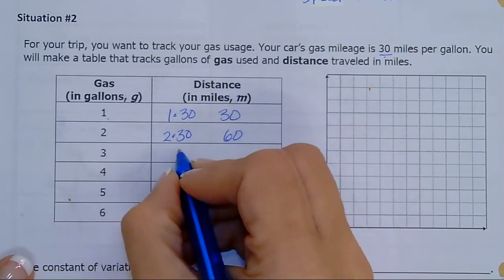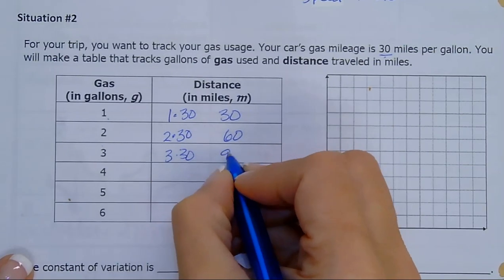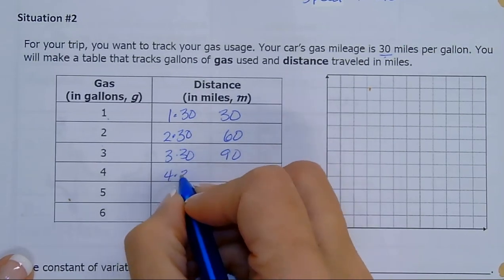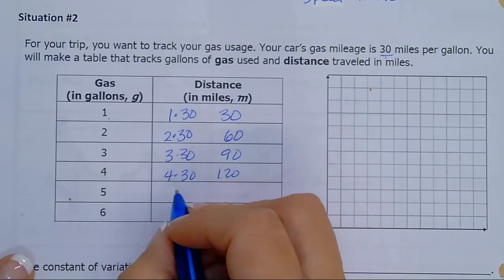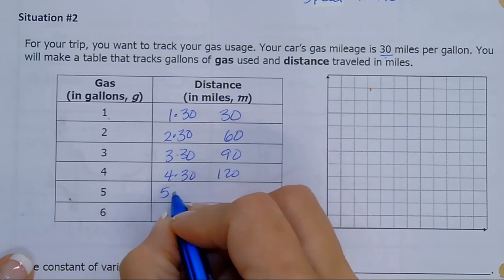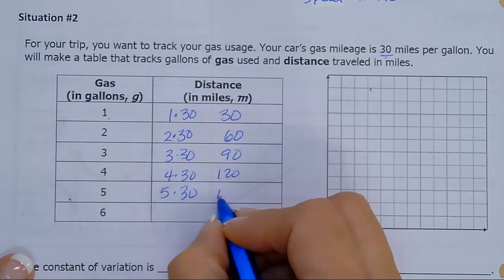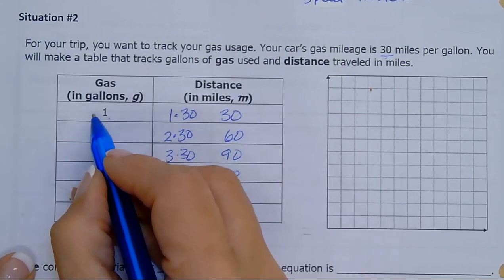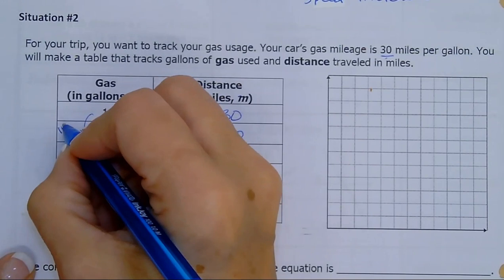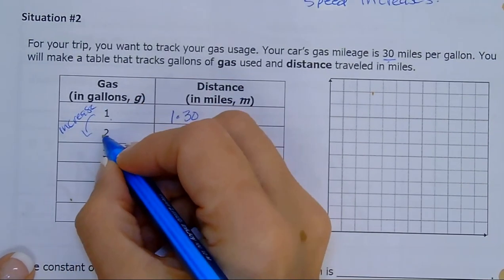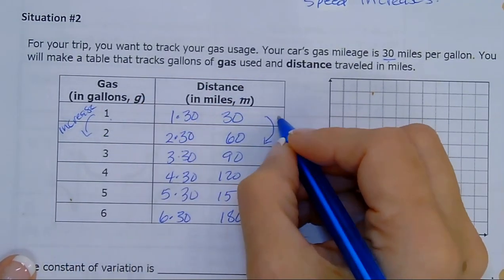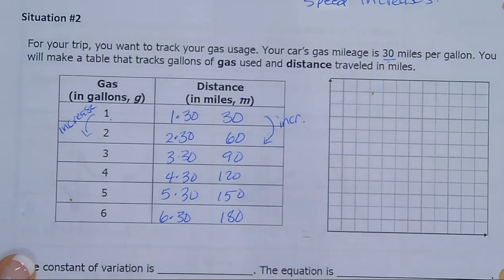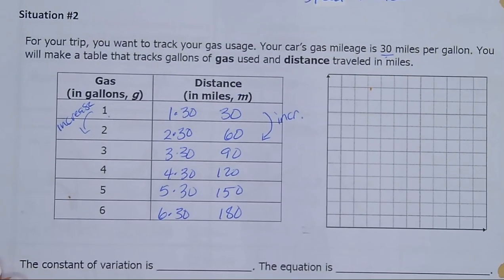That's 60. 3 gallons is 90. 4 gallons is 120. 5 gallons is 5 times 30, there you go, 150, and 6 gallons, 6 times 30 is 180. As I am increasing here, 1 goes to 2, I'm also increasing here. So probably I'm going to have a direct variation, right? Now I just need to make sure that my ratio is always the same, right?